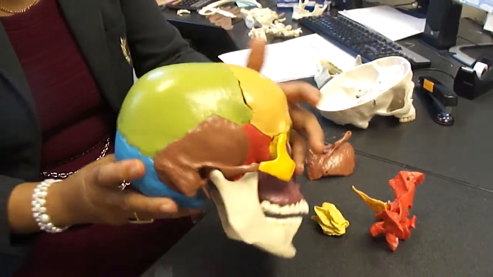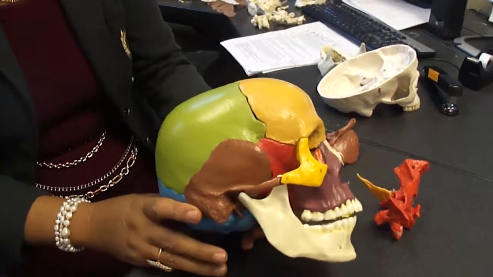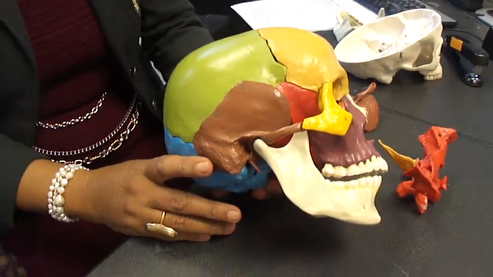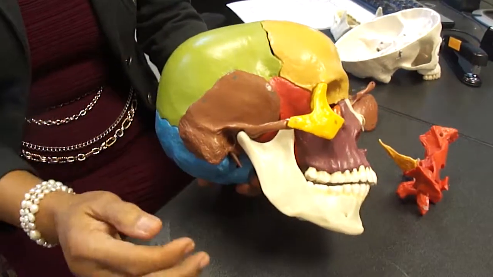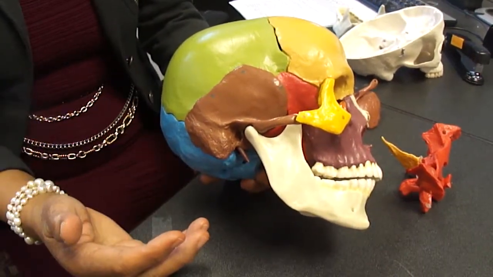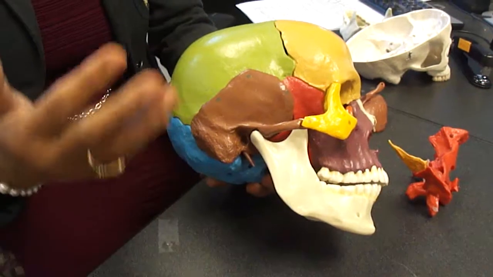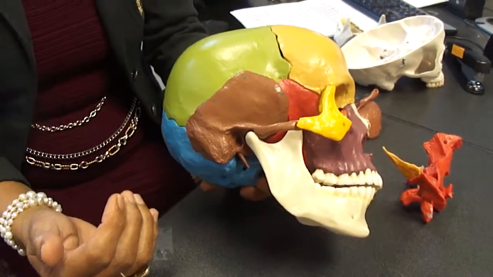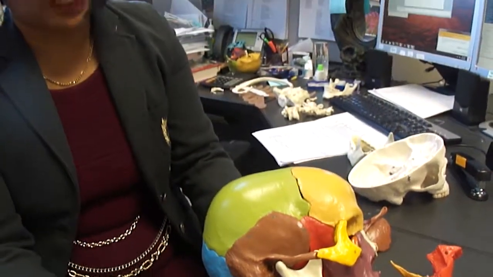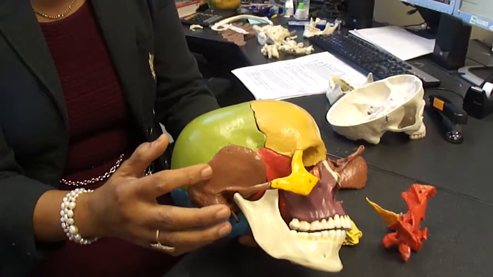Then you have your sphenoid bone, which is actually more complicated. There are lots of parts of the sphenoid bone, but for the sake of our lab, I will only show you the important part that is involved in our lab. This is your sphenoid bone in here.